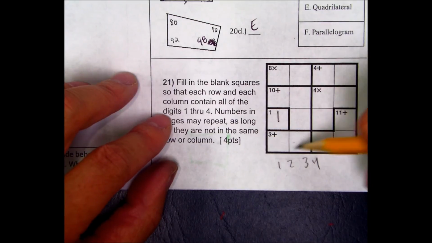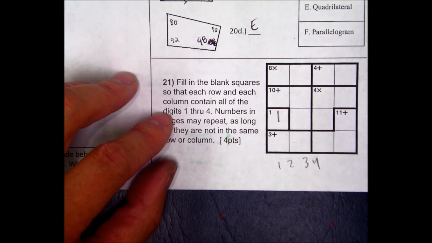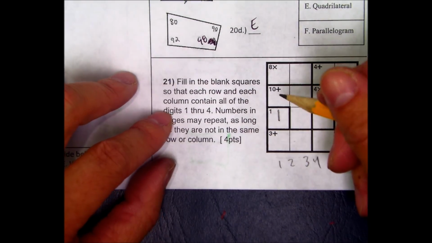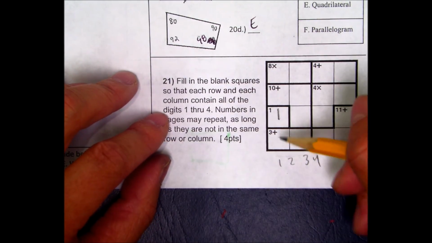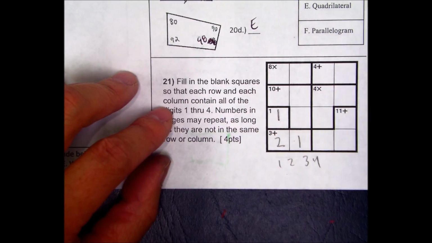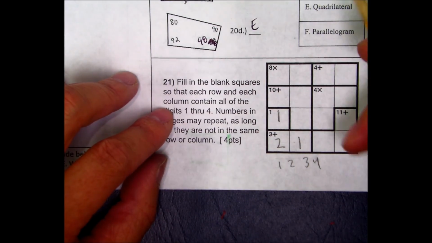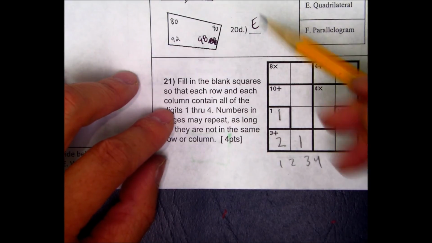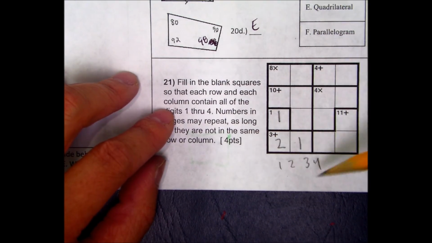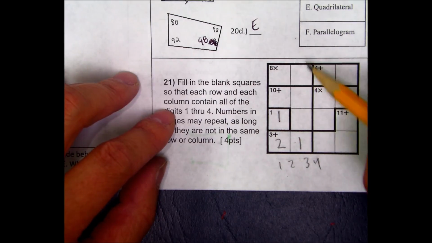So this is a cage. I need two numbers that add up to be 3. So I know those two numbers would have to be 2 and 1. I can't put a 1 here because it would be repeating. So I'll put a 2, then a 1 here. Let's go to another 2 box. Let's go up here. Now I've got the freebies, now I'm going for the easier one, so that's only just 2 boxes.